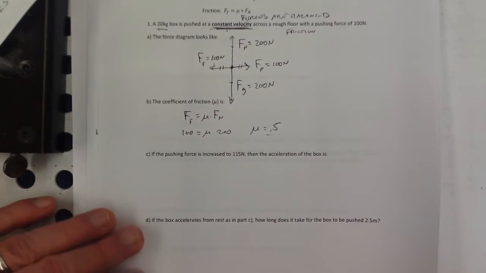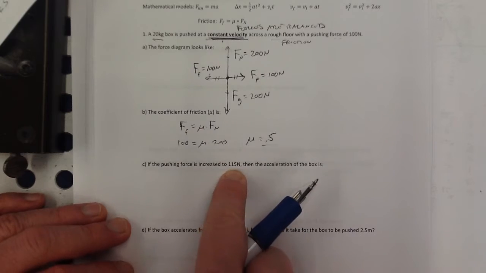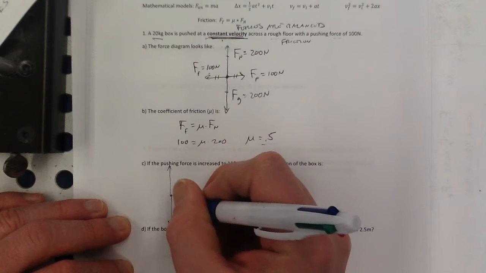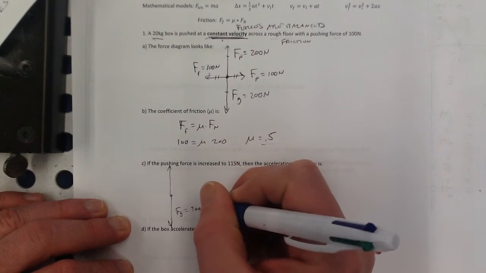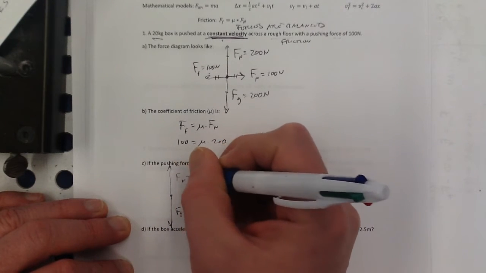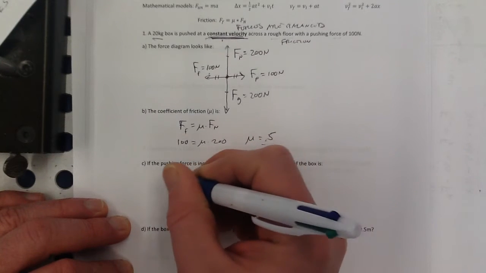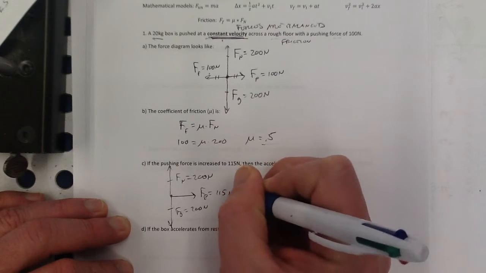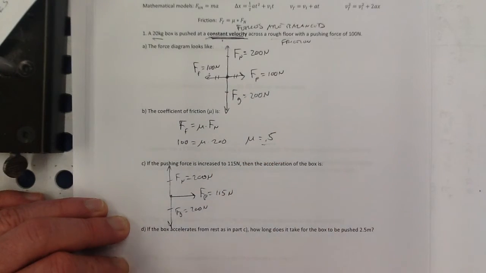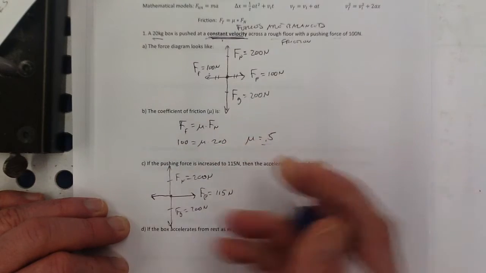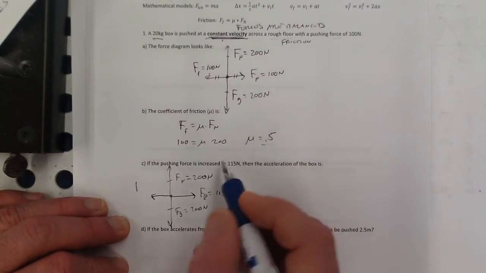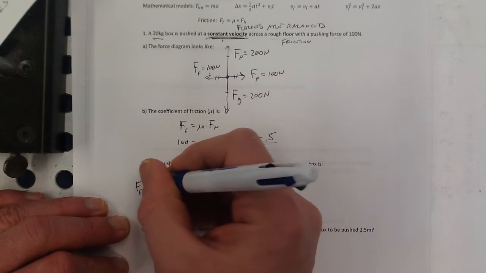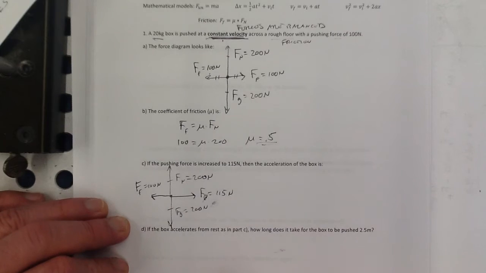Now, if the pushing force is increased to 115 newtons, it doesn't say you have to draw a force diagram here, but if you wanted to just redo it real quick, you'd have a force diagram all nice with the details for this. So I'm increasing the pushing force to 115. Friction force is going to stay the same because that doesn't change and the normal force doesn't change. So now the forces are not balanced.